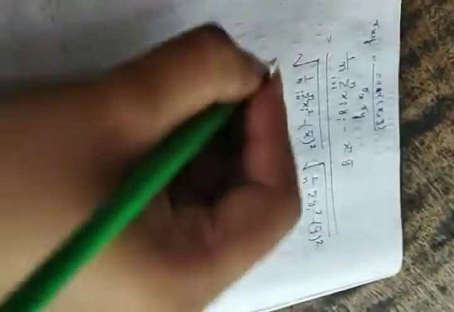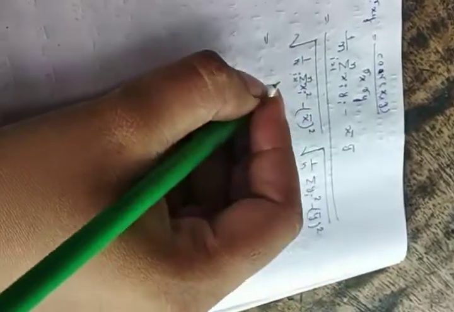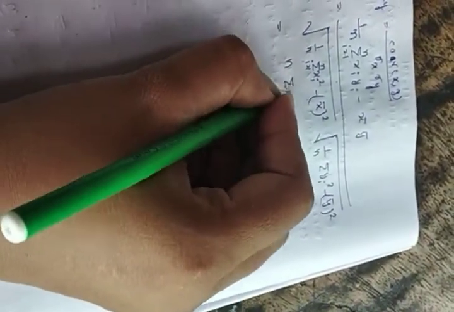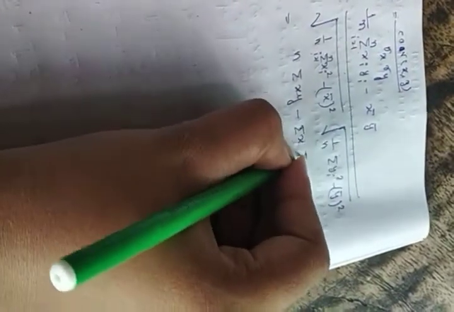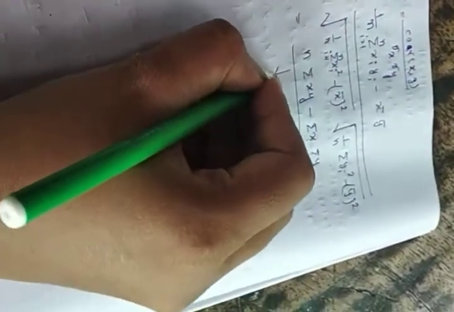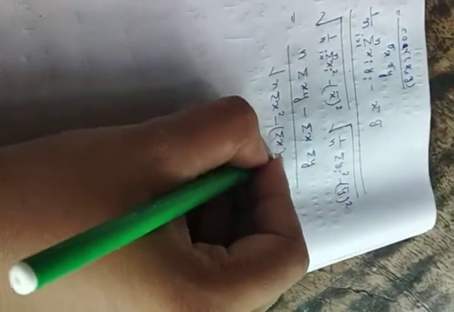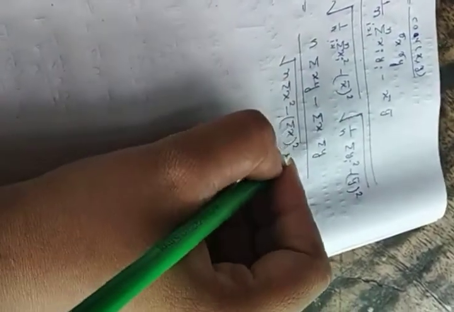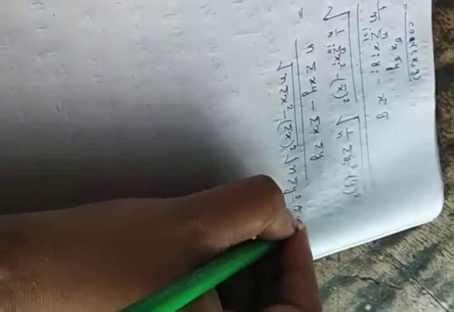This is the formula. After simplification, its value will be n summation xy minus summation x summation y, divided by root over n summation x square minus summation x whole square, and root over n summation y square minus summation y whole square.